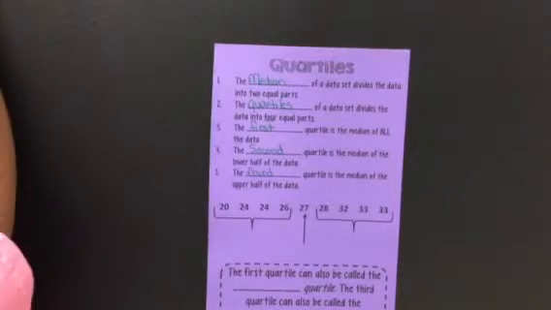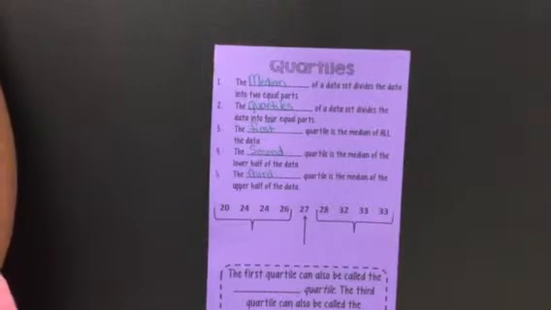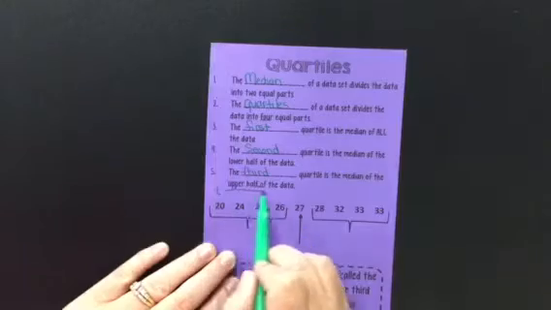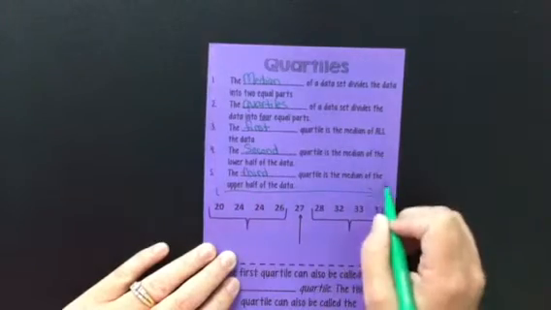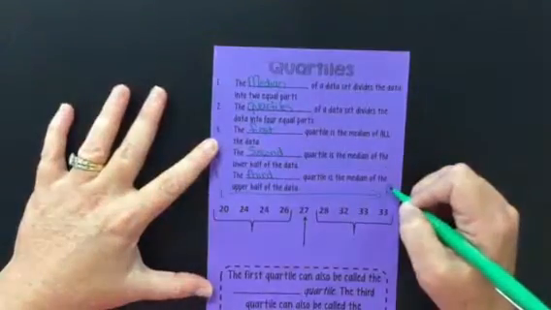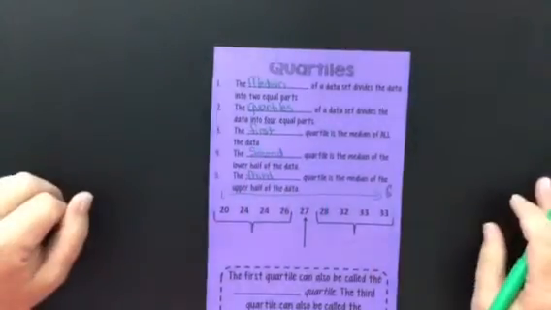Okay, so here's my set of data: 20, 24, 24, 26, 27, 28, 32, 33, and 33. It's already in order from least to greatest, right? Least to greatest. That's a G, by the way. That didn't quite come out. And so it's already in order from least to greatest. So I'm going to first find my middle number.